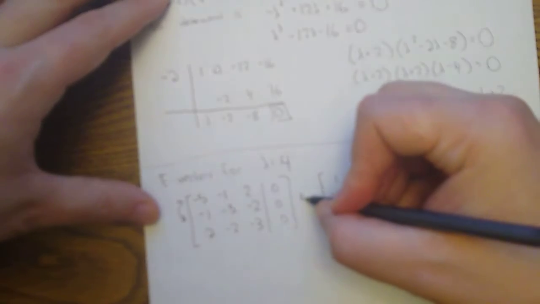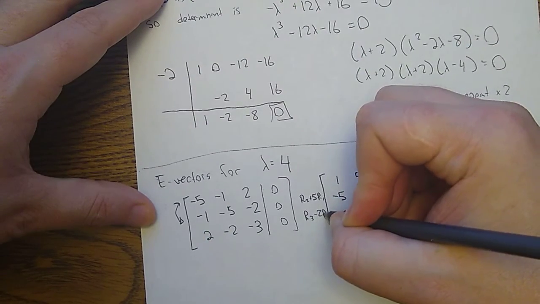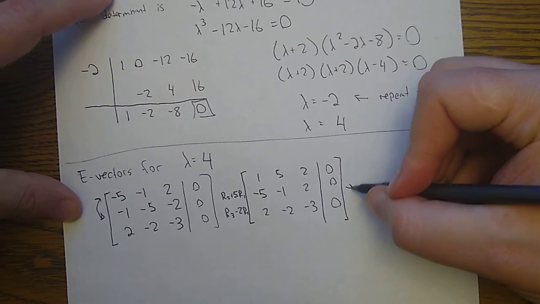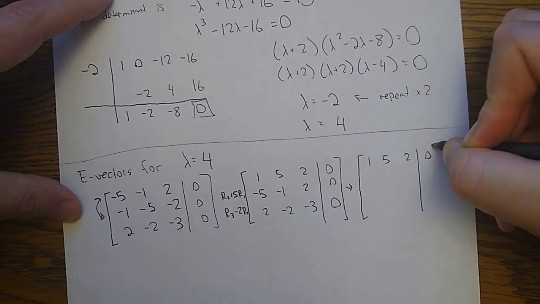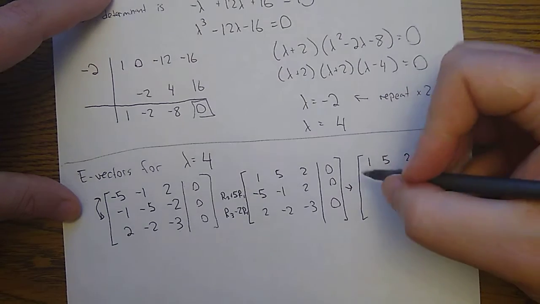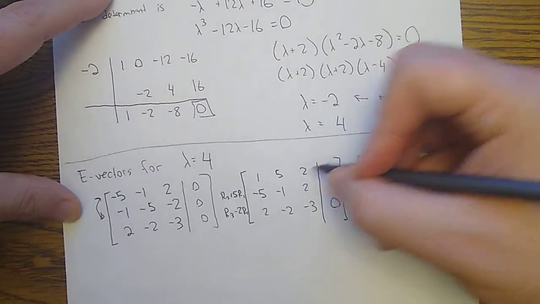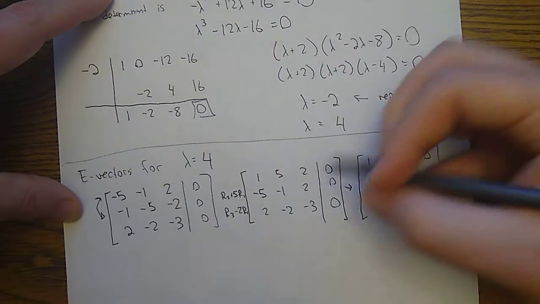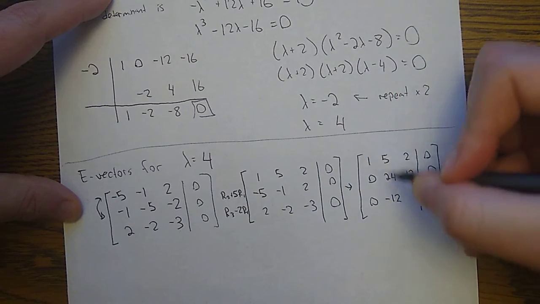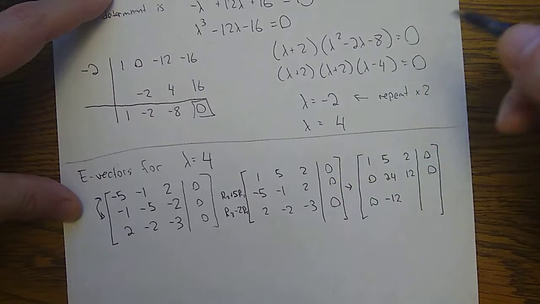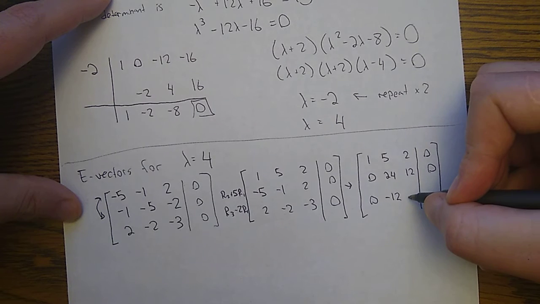I'm going to do row 2 plus 5 row 1, row 3 minus 2 row 1, and that will give me 0, 24, 12, 0, 0, -12, 9.